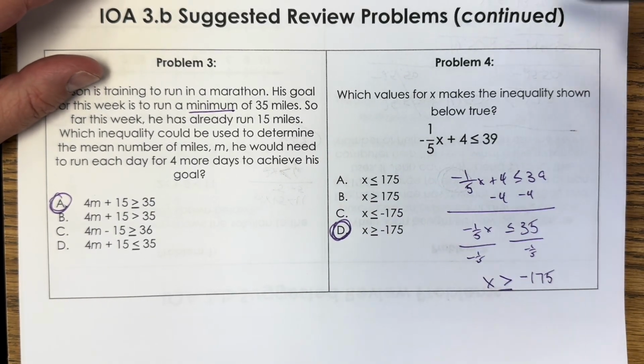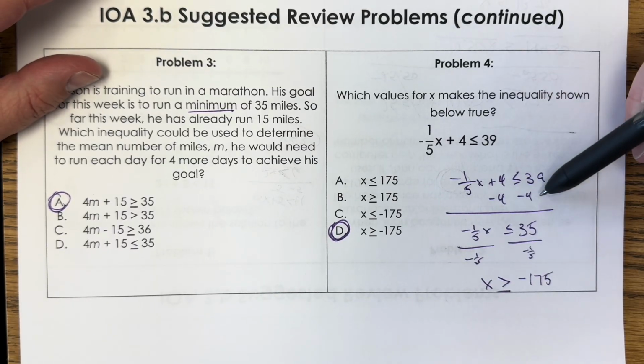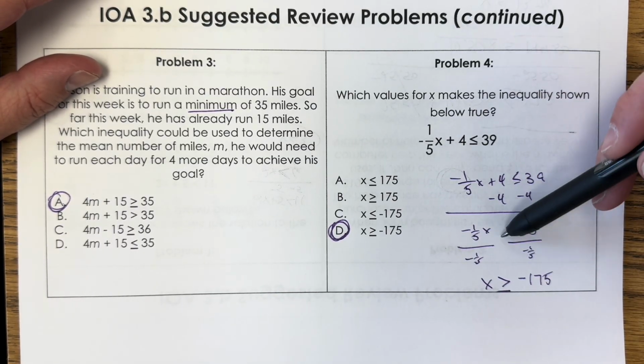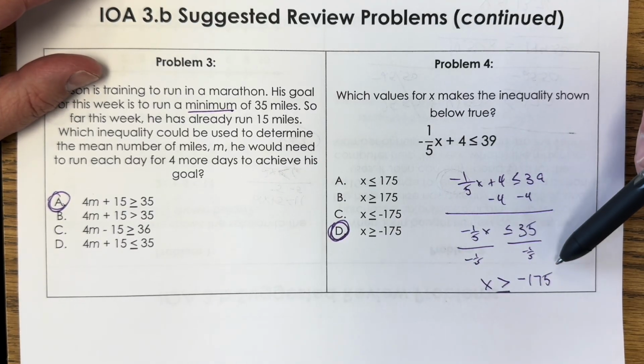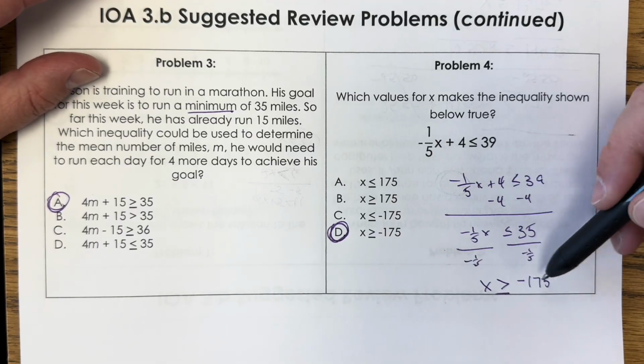Problem 4, which value for X makes the inequality true? First step here is subtract 4 on both sides. You can see my work. Subtract 4 on both sides, and then we're essentially dividing by -1/5 on both sides. You could have multiplied by -5/1, but this seems a little easier. And the answer is going to be here.